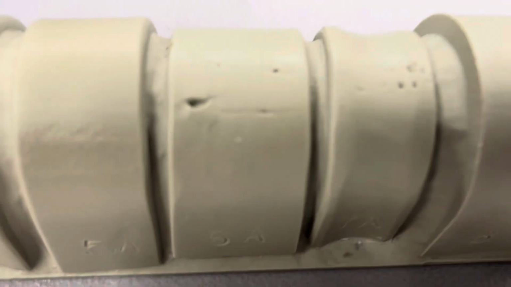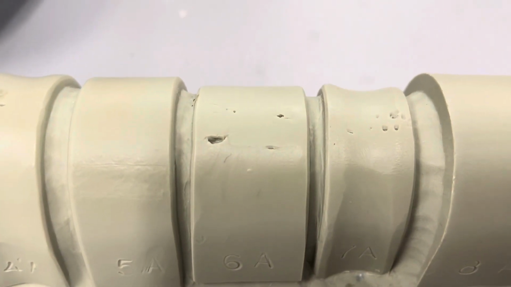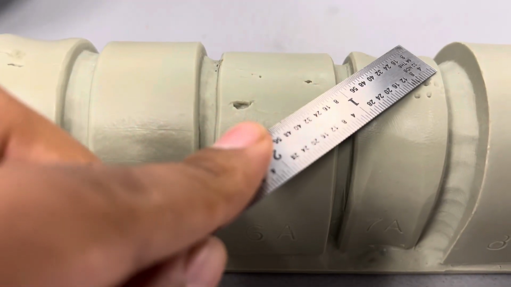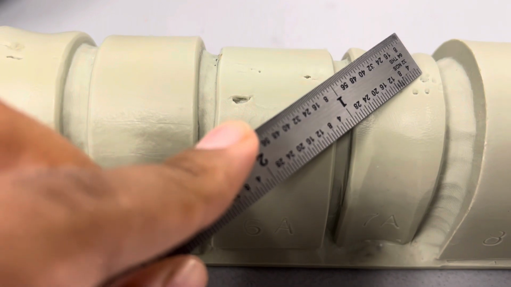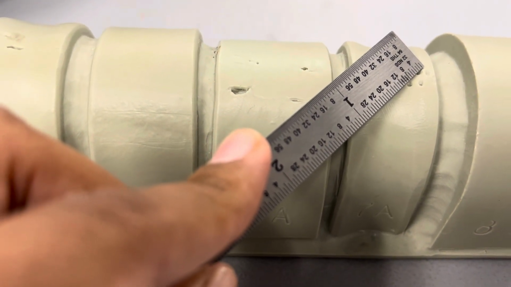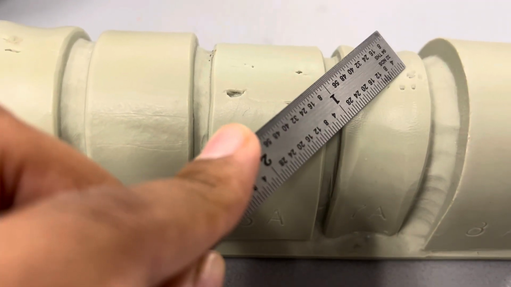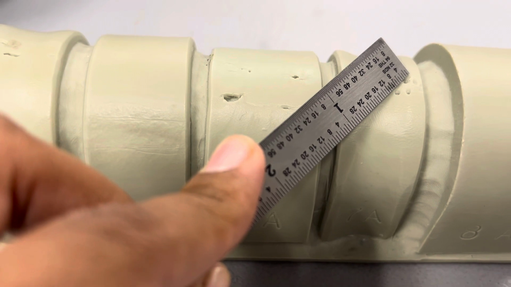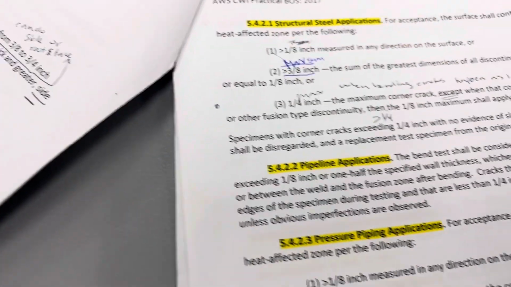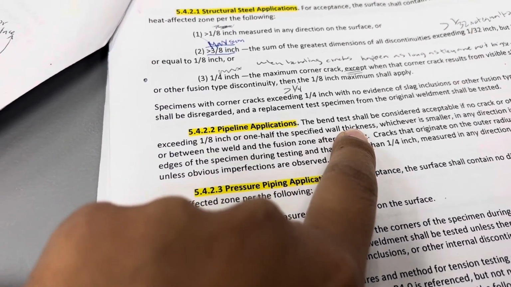We have porosity. So none of these individually can be bigger than 1/8. I'm going to use my 30 seconds. 4 30-seconds is an eighth. It's the same as an eighth. So that's just about at 4 30-seconds. So I have one. All of these are smaller than that one, so I don't have to measure those. So I have one that's at 1/8, which is fine. But the rule says, or 1/2 the specified wall thickness.